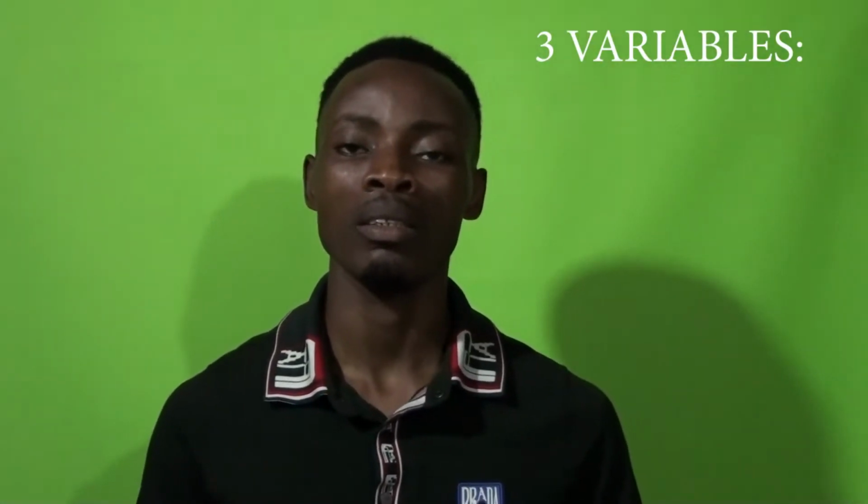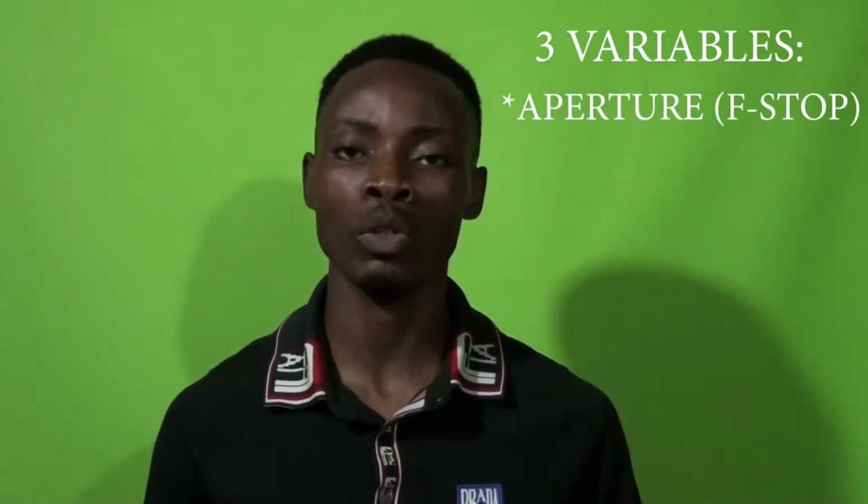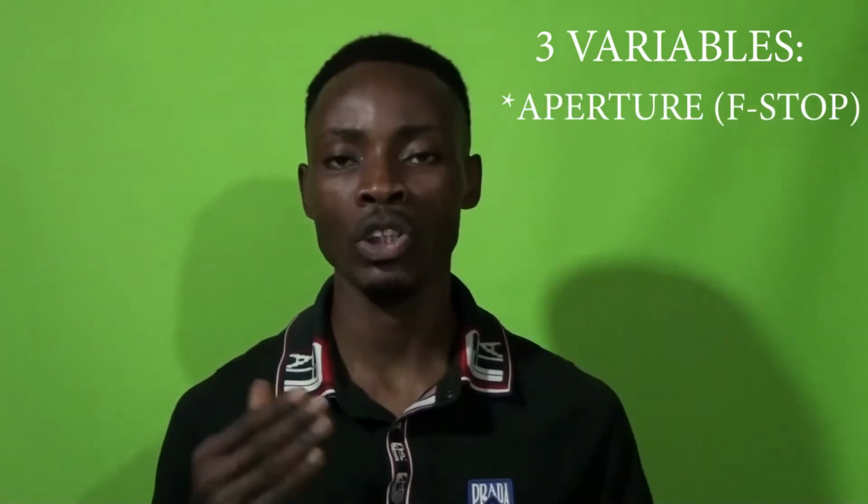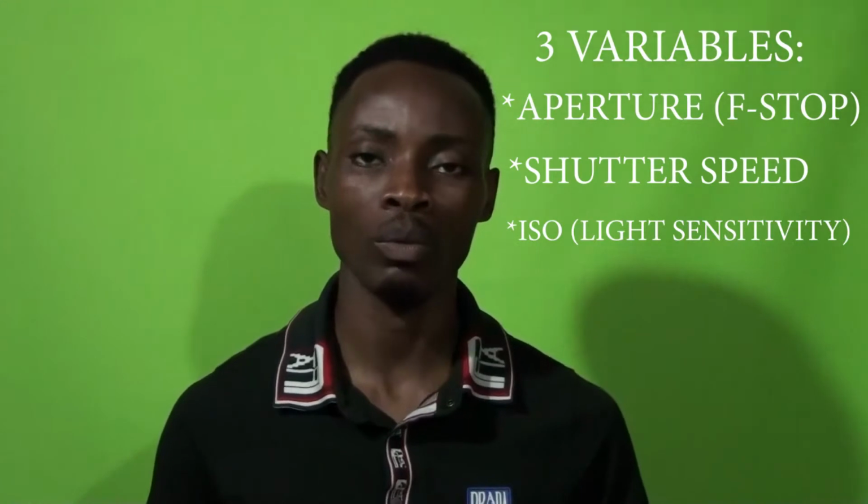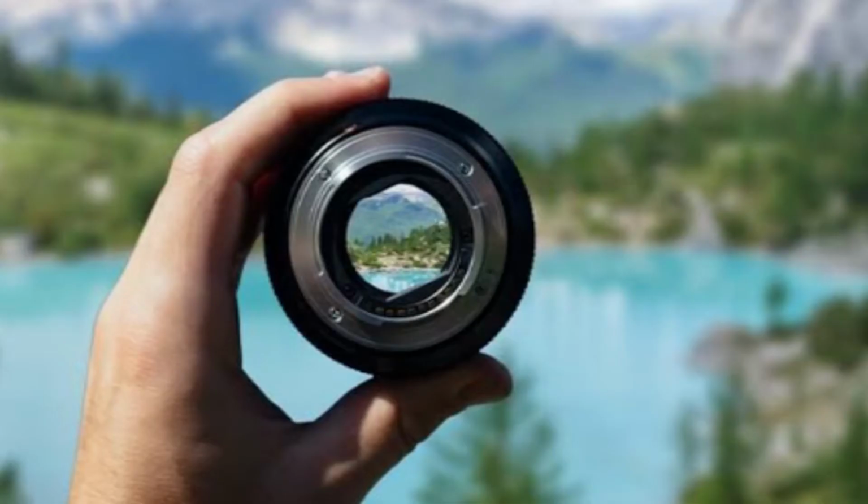proper exposure, the brighter side or the darker side. How to be able to control it? They are called variables. So we have three variables. These variables are aperture, which is also known as f-stop, shutter speed, and ISO. What is aperture or f-stop? Aperture is a hole inside the lens of the camera. It's controlled by the lens, not the camera.